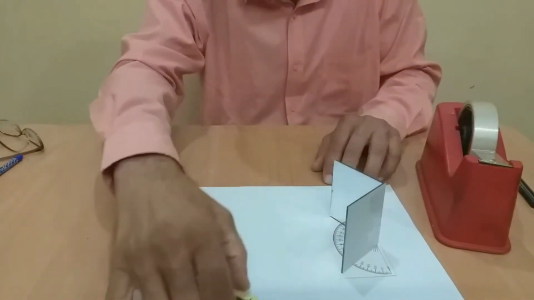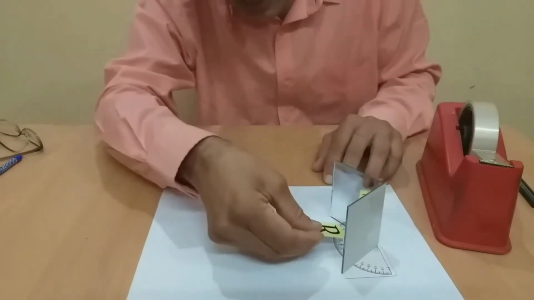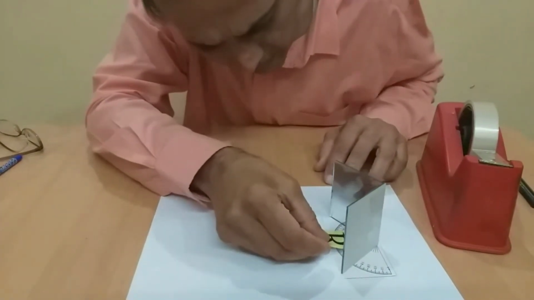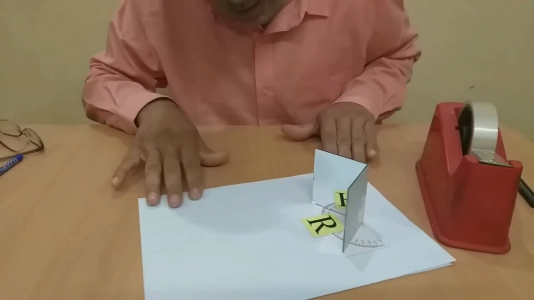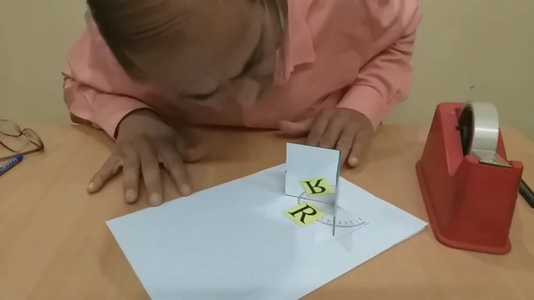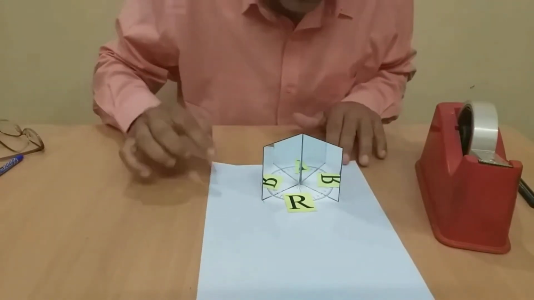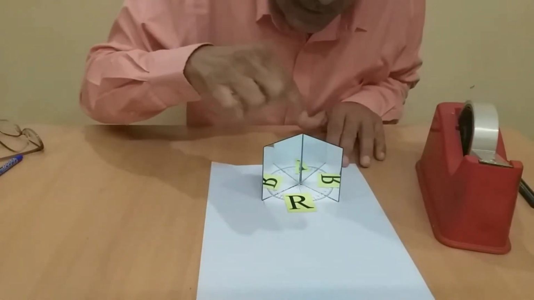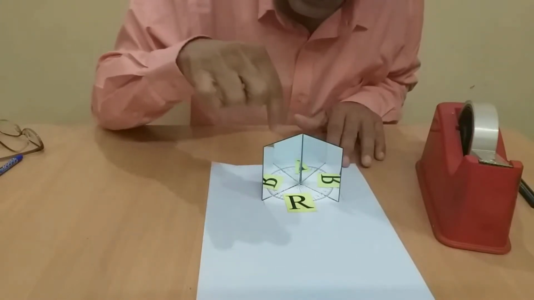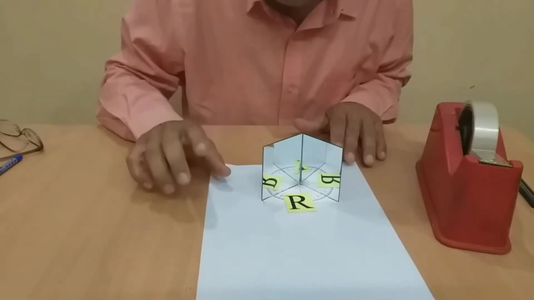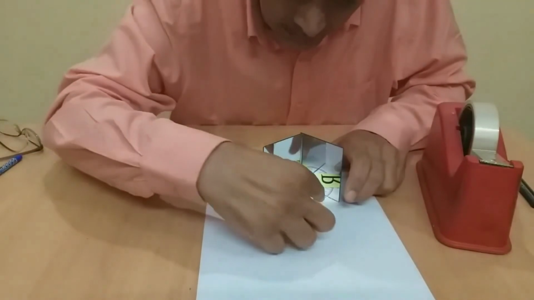We'll place some object in between these mirrors. See, I am placing the alphabet R, and then let us see how many images we are getting. You will find you get 3 images, one in the center and 2 in these 2 mirrors. So 90 degrees will give you 3 images.